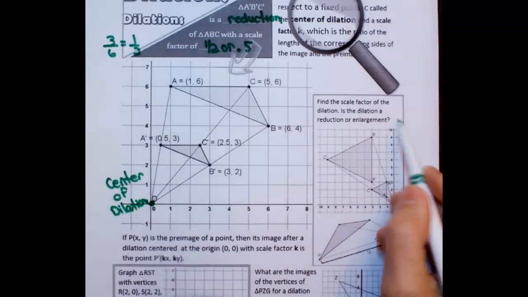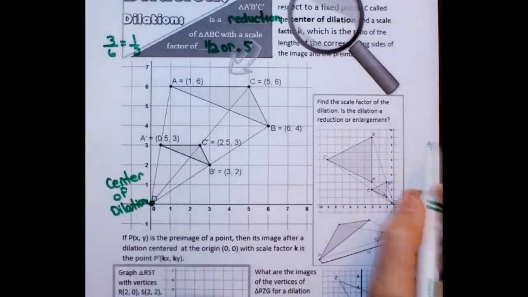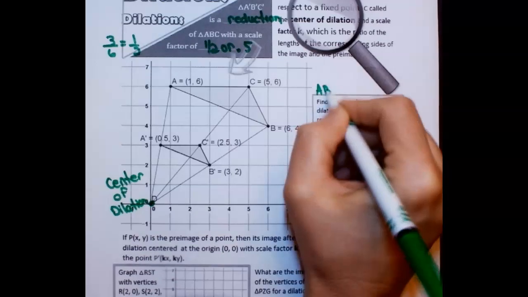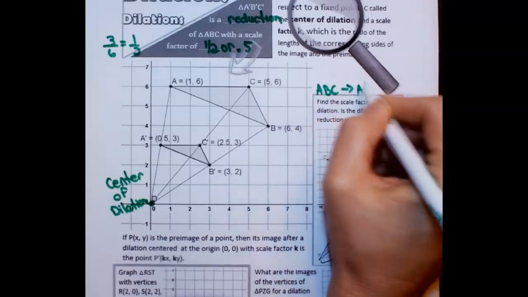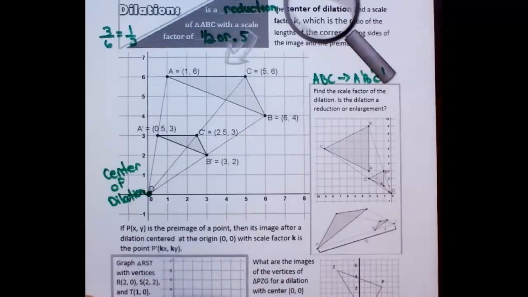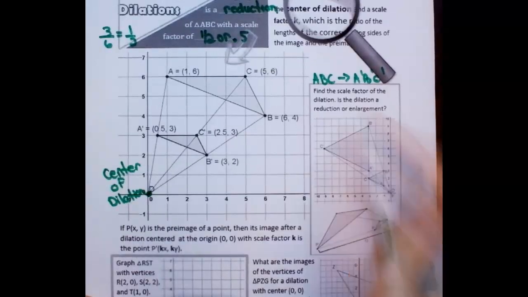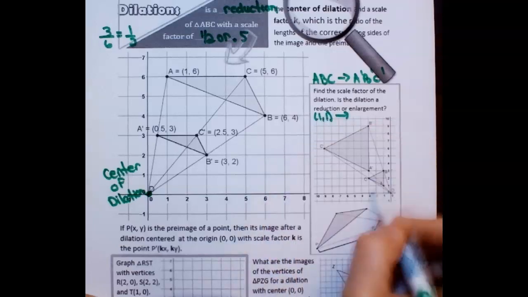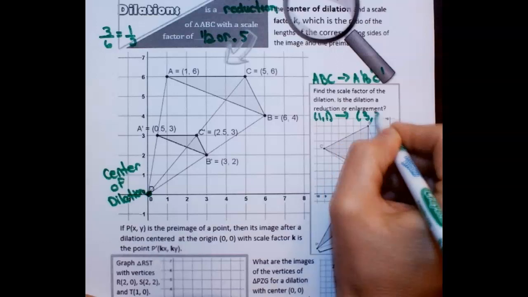Let's go over here. They want us to find the scale factor and notice, is it an enlargement or a reduction? So here you're going from A, B, C to A prime, B prime, C prime. And we can take any one of those points. I'm looking at point A going from 1, 1 to, it looks like here, 3, 3.